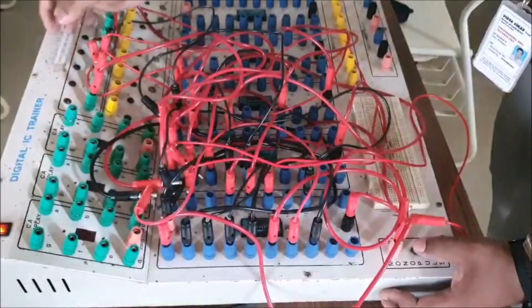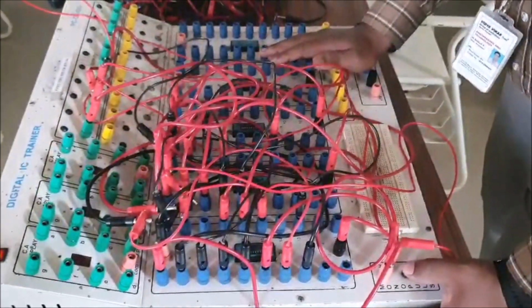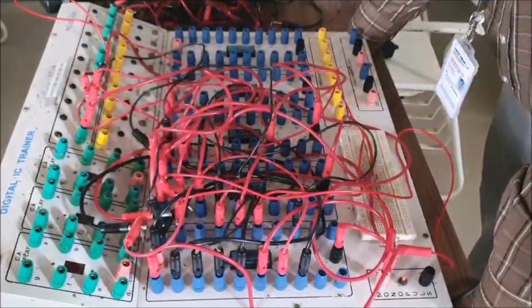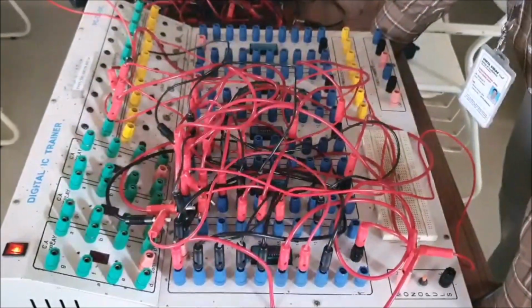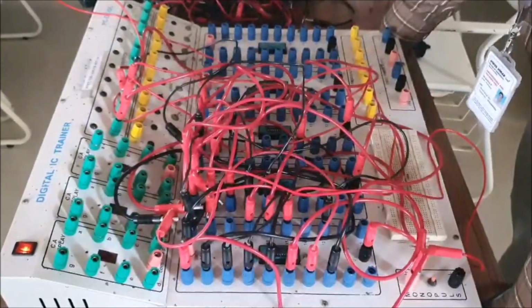Again the output starts from 0. So in a mod-5 synchronous up counter, usually the flip-flop, that is the JK flip-flop, counts the value from 0 to 4.